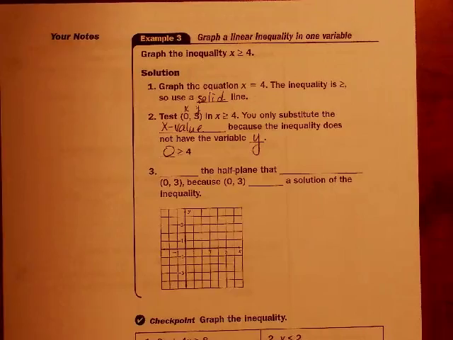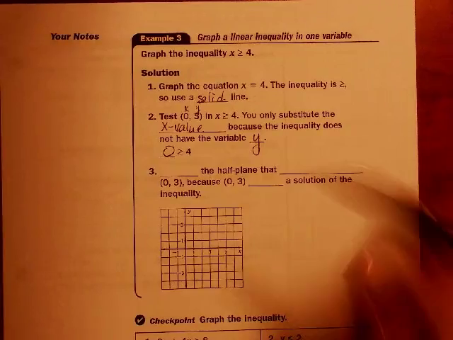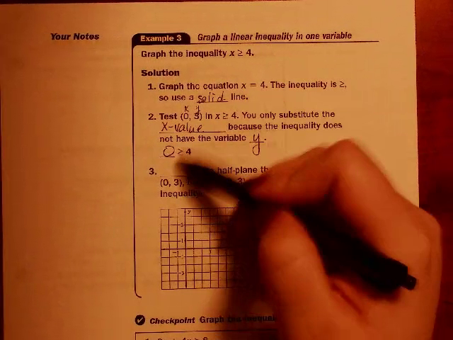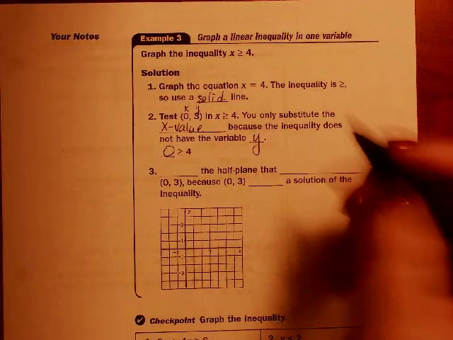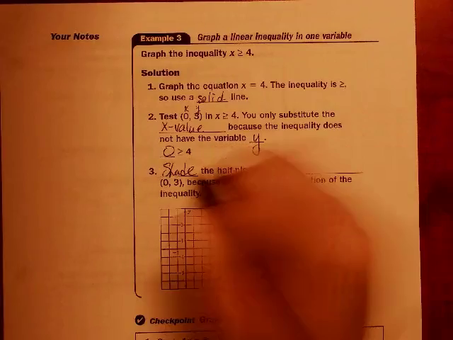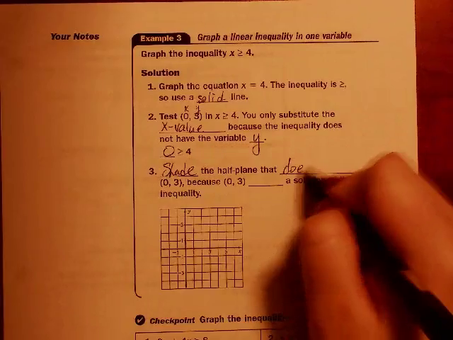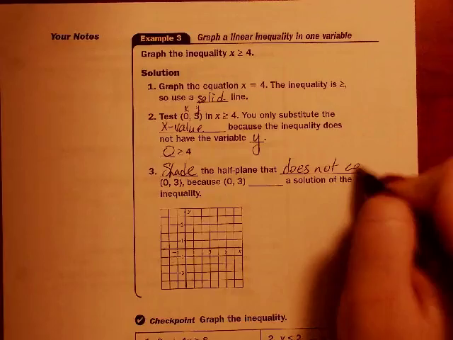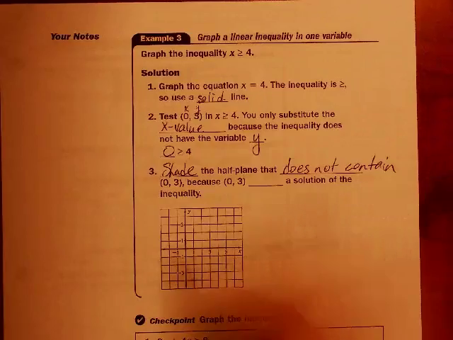0 is not greater than or equal to 4, so we are going to shade the half plane that does not contain (0, 3), because (0, 3) is not a solution of the inequality.